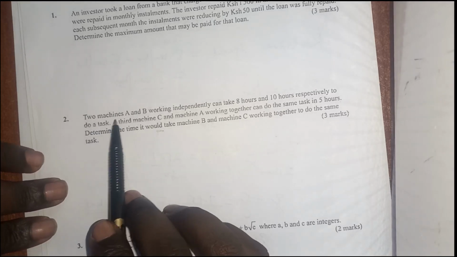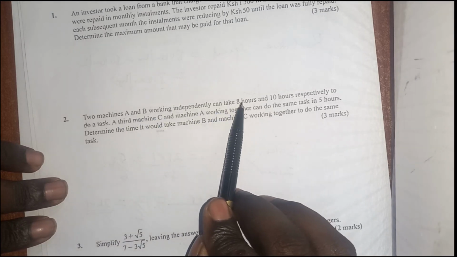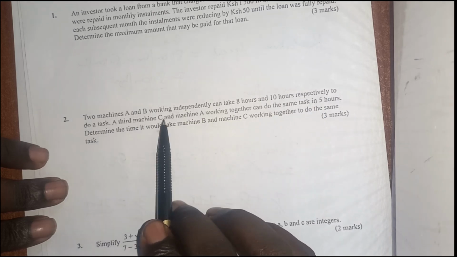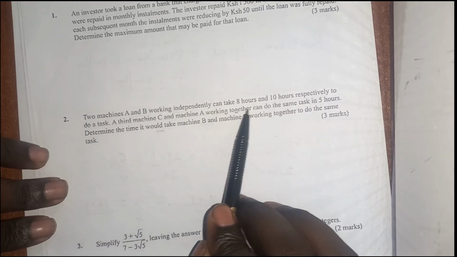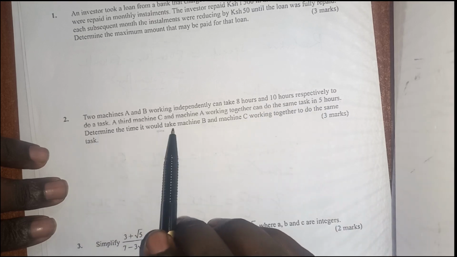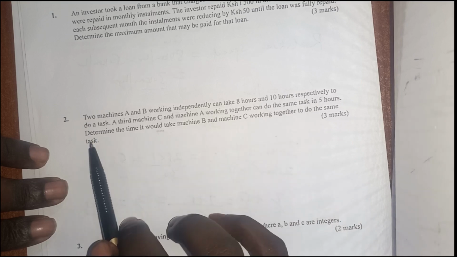So the next question reads as: two machines A and B working independently can take 8 hours and 10 hours respectively to do a task. A third machine C and machine A working together can do the same task in 5 hours. Determine the time it will take machine B and machine C working together to do the same task.